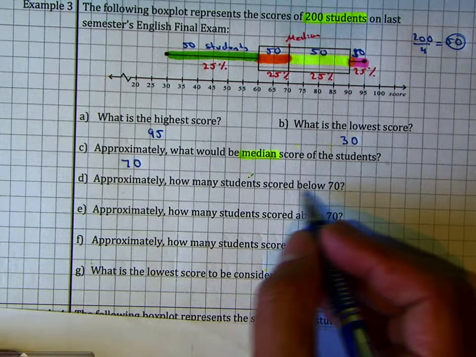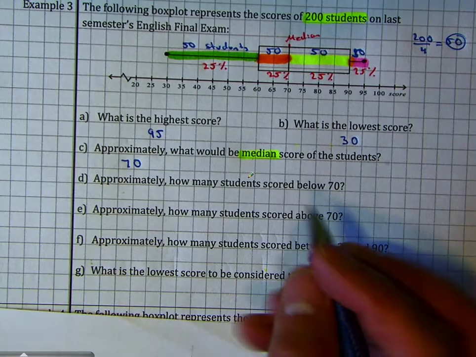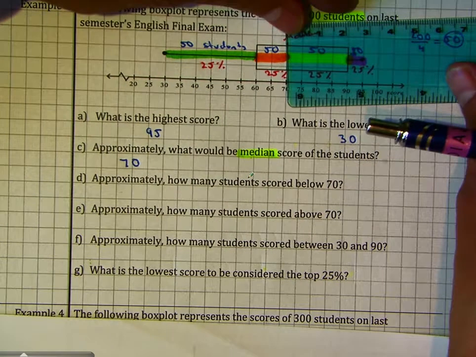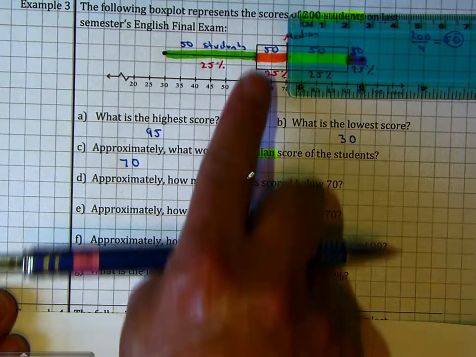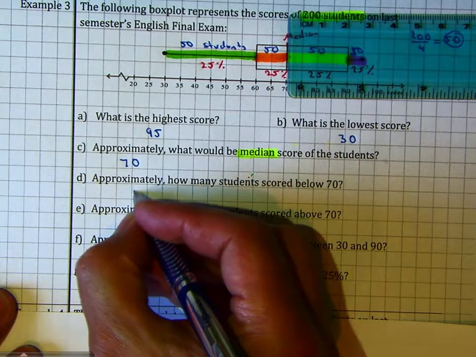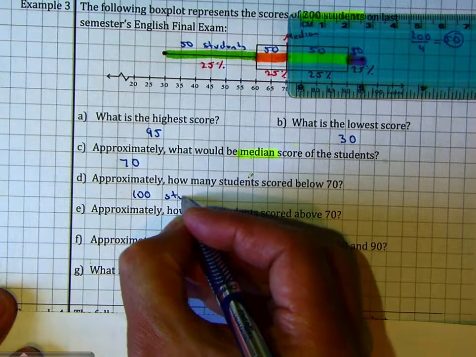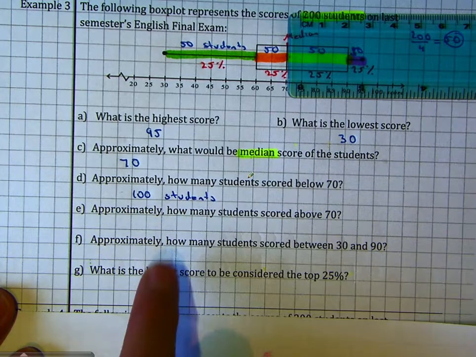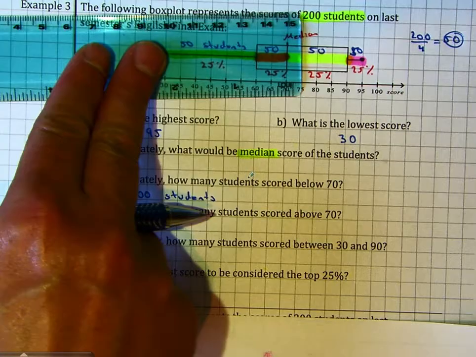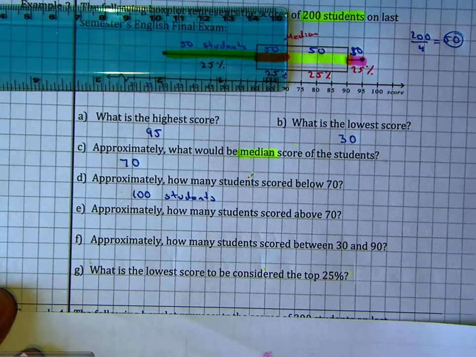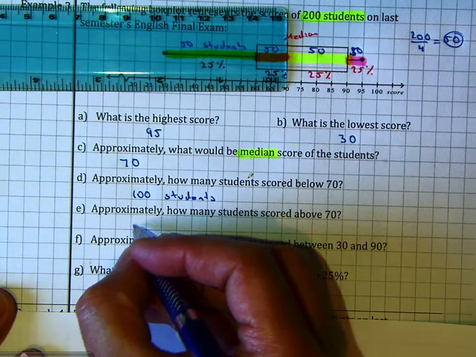So now that we have it below 70, we have that section here. We have 50 and 50, 100 students. Approximately, how many students score above 70? Above 70 is on this section. So we have 50 and 50, which is 100 students.